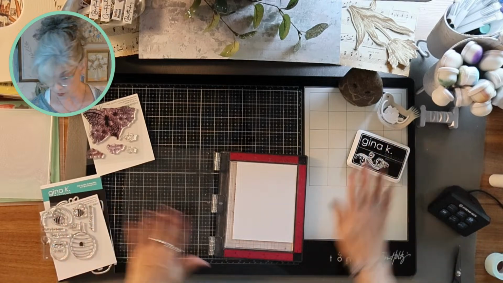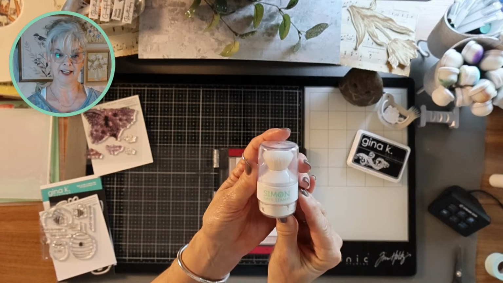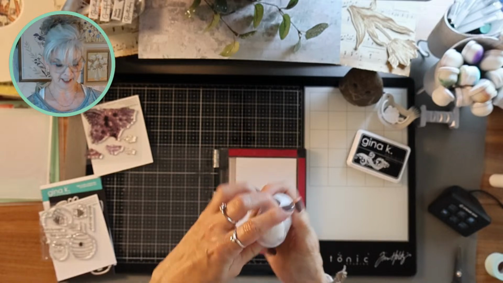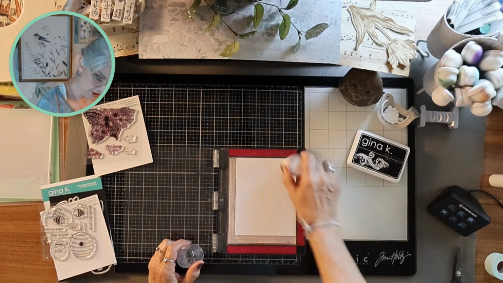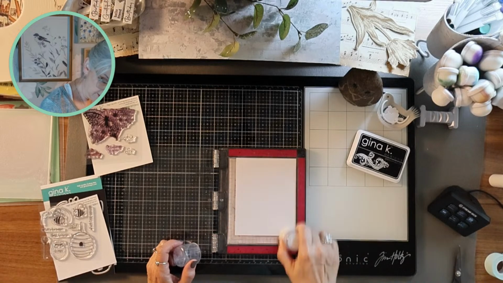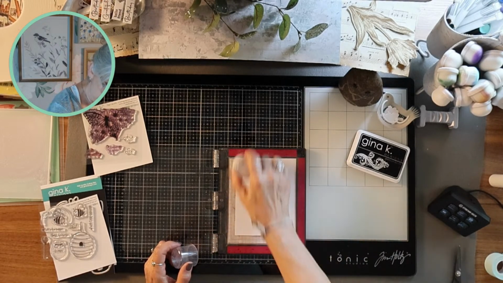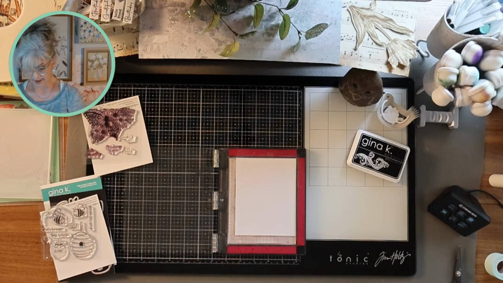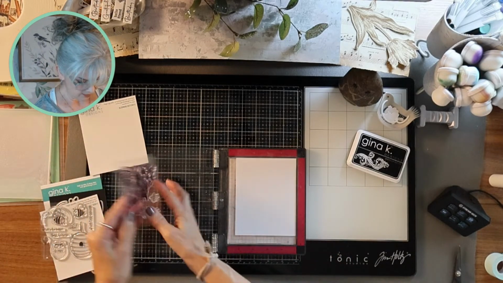So first, since we're going to use embossing powder, I want to treat my paper with some anti-static powder. This is from Simon Says Stamp. If you don't have one of these, honestly, you could use cornstarch. But this basically just removes any oils from the paper, and the embossing powder will only stick to the embossing ink. And that's all we want.